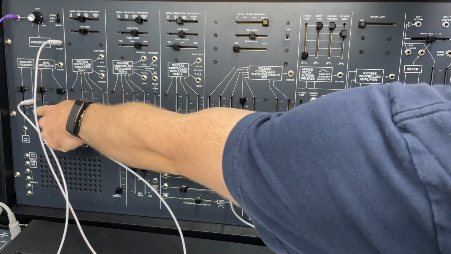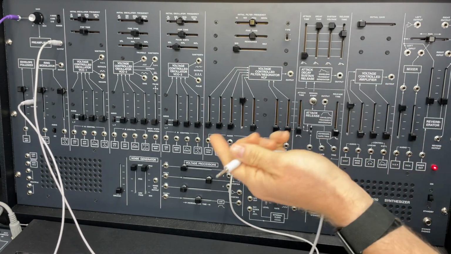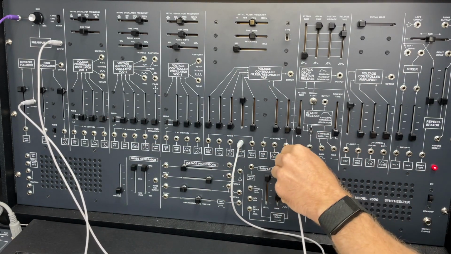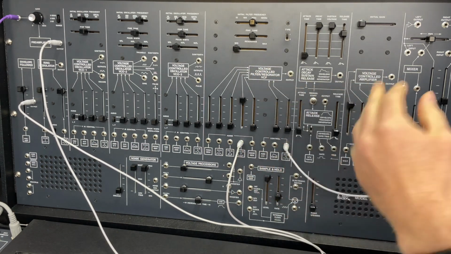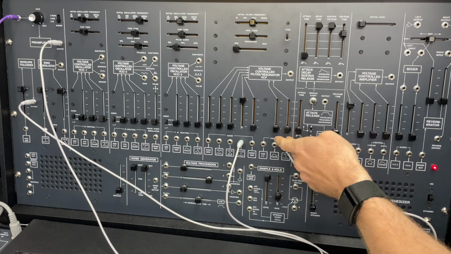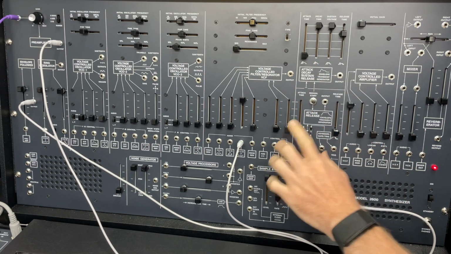So I'm going to take this envelope follower. I'm going to turn the filter down. You'll hear we get basically no sound out of there. And I'm going to assign it to one of these controls of the filter. So when we get a snare drum or a bass drum, a louder sound, it's going to make a higher spike, which is going to open the filter more as I turn this knob up.